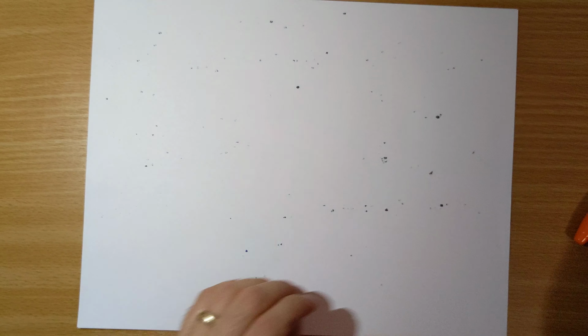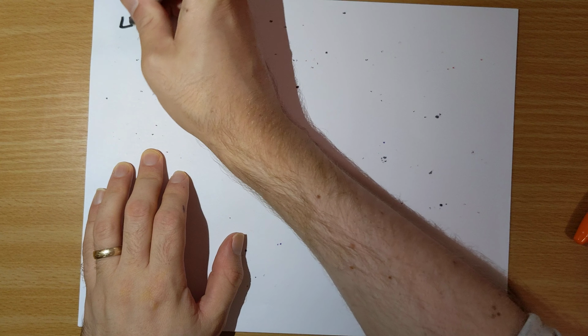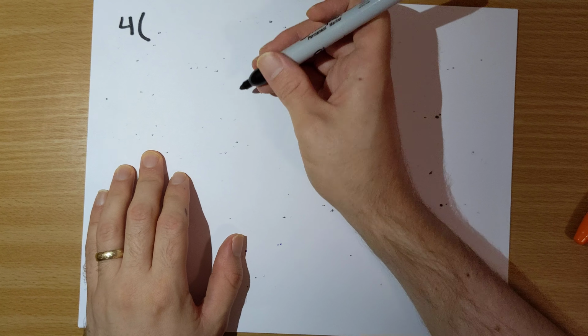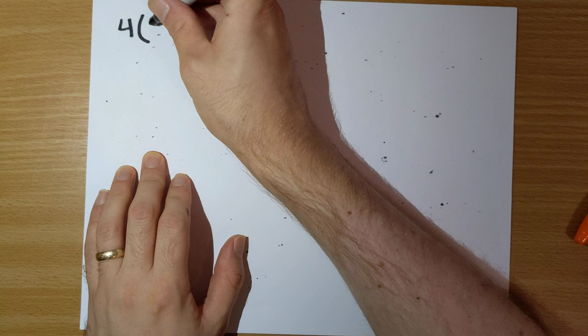What do we get when we do that? So this is going to be 4 times x, where x is 4 plus 3t. Then we have minus 5y, where y is 3 plus t.